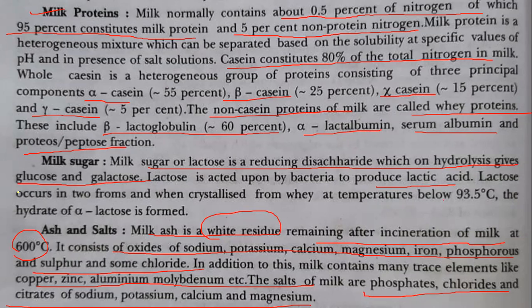Now, what is the milk sugar? Lactose is a reducing disaccharide. On hydrolysis, it gives glucose and galactose. Okay, so after that we will see the ash and salt.